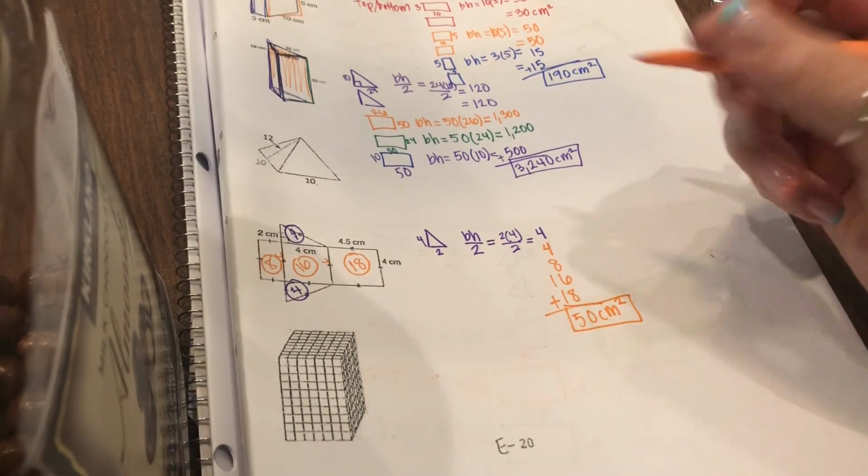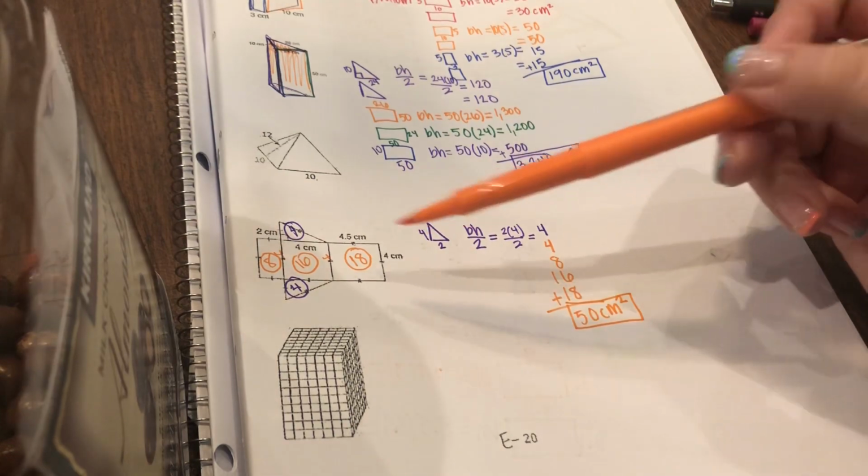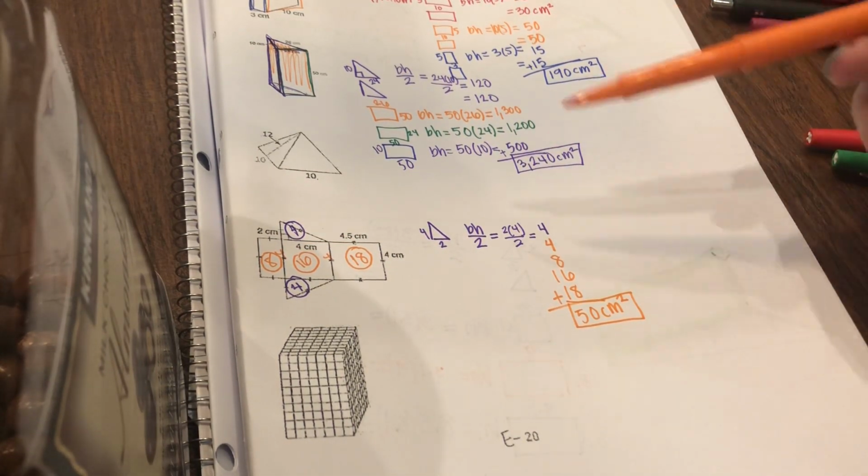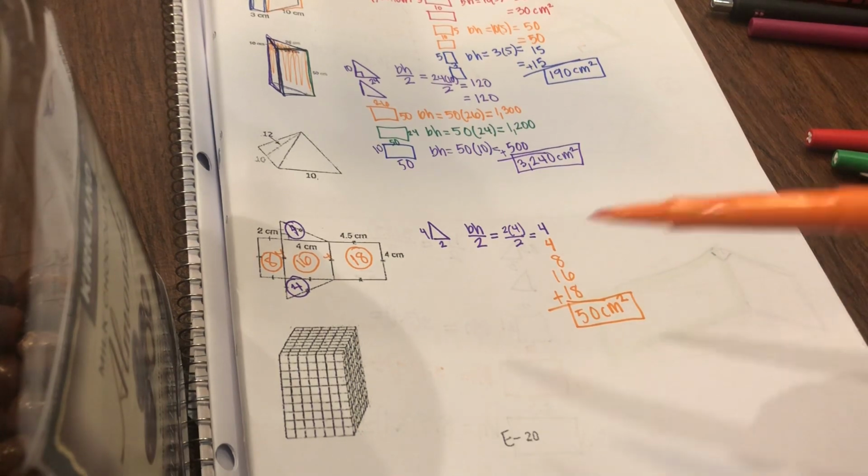Okay, so it's nice that they actually drew the net out for me, and so then I was able to just find the area and add it off to the side, but I didn't have to draw the individual shapes on my own.